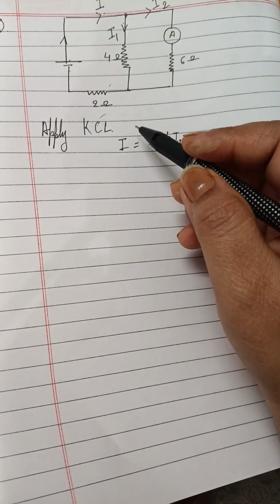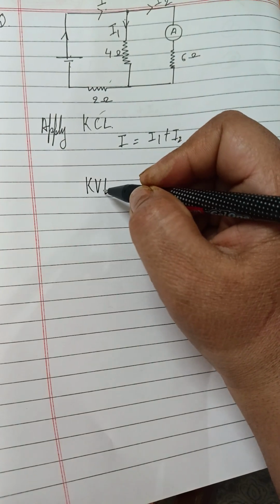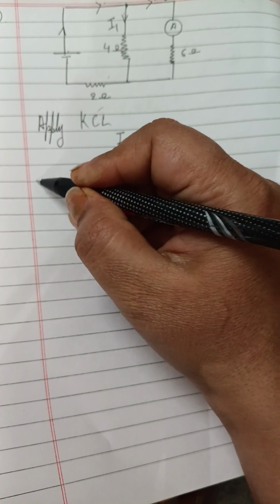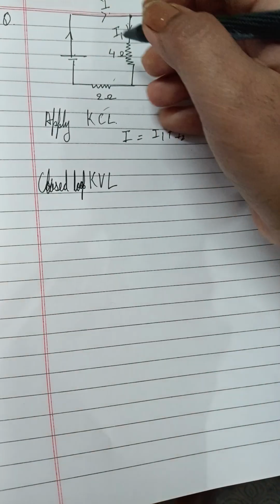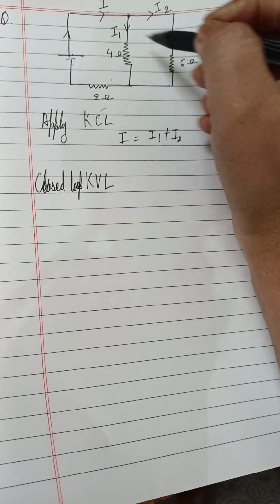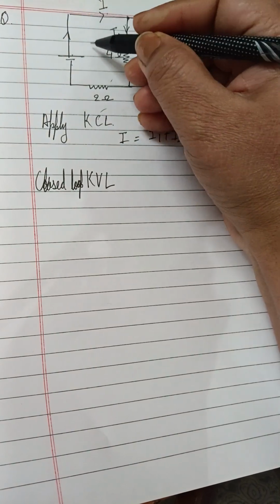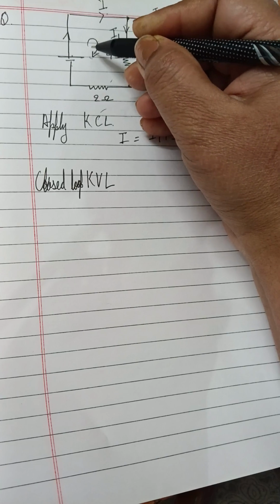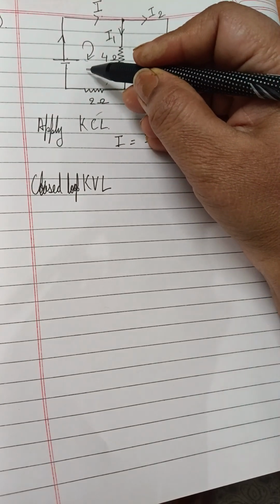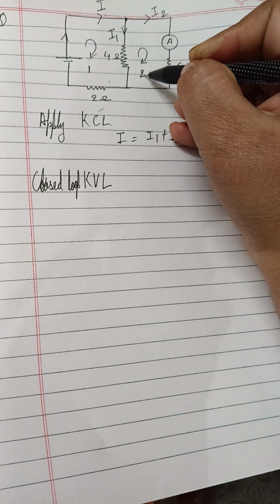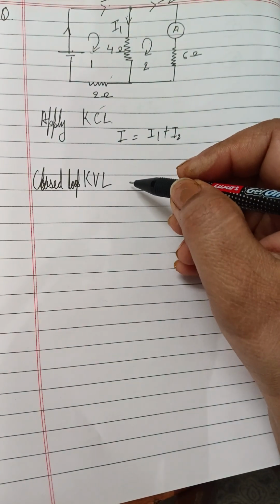Now again we are going to apply KVL, because we know that KVL is applied for a closed loop. So when you apply it for a closed loop, you can see that in this diagram these two parts, both are closed loops. The current is moving like this, so I can make the diagram: this is the direction of flow of current, and here also it is moving like this. So I'm going to make another one. This one is my closed loop 1, and this one is my loop 2. You can write loop 1 and loop 2 also, that is why I have written 1 and 2.